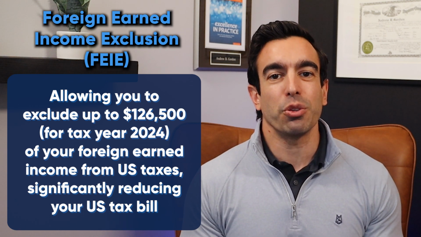However, it's important to note that while this excludes up to that amount of your US income, you are still required to file your taxes and claim the exclusion using this form. To qualify for the FEIE, you must meet one of the following tests. Bona fide residence test. You must be a bona fide resident of a foreign country for an uninterrupted period that includes a full tax year. Or physical presence test. You must be physically present in a foreign country or countries for at least 330 full days during a 12-month period.